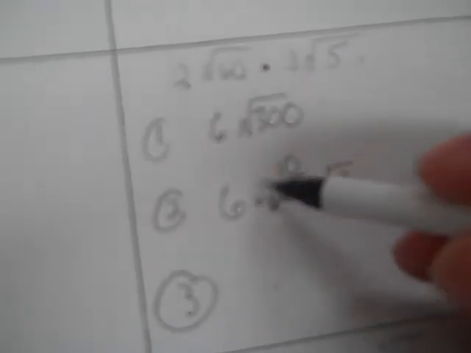Perfect squares, 300 is not a perfect square, but it should be pretty easy to see what 300 divides by. Well, it's divisible by 100, I know that. 300 divided by 100 is 3. Okay, so we know that the square root of 100 is 10, and then I multiply the coefficients, and that's 60 square root 3.